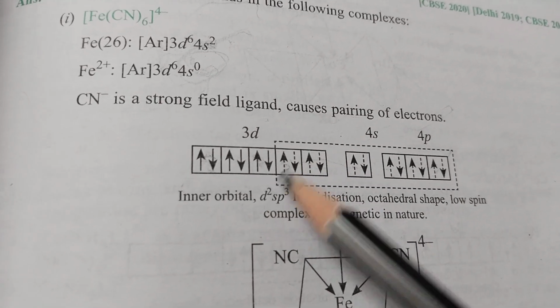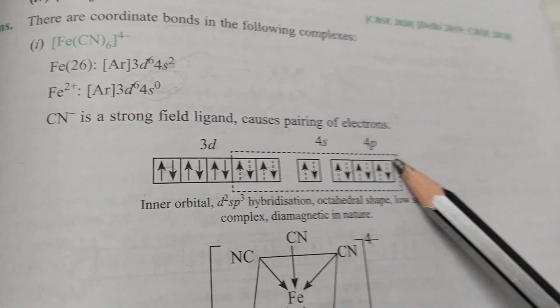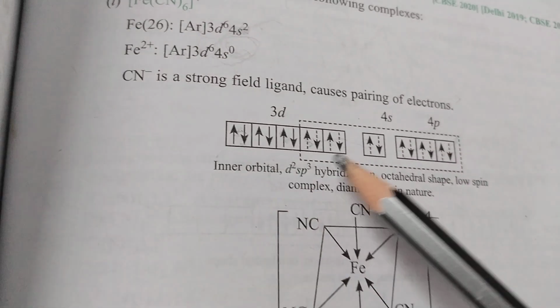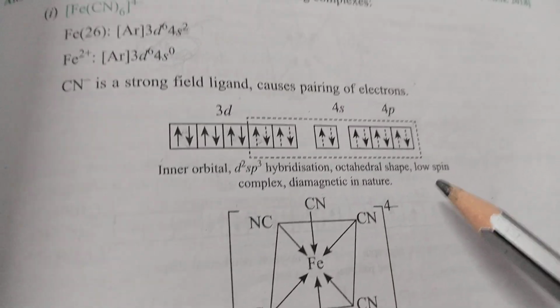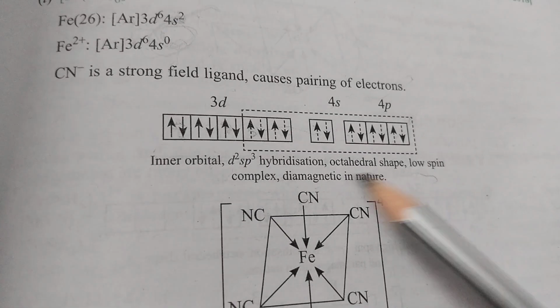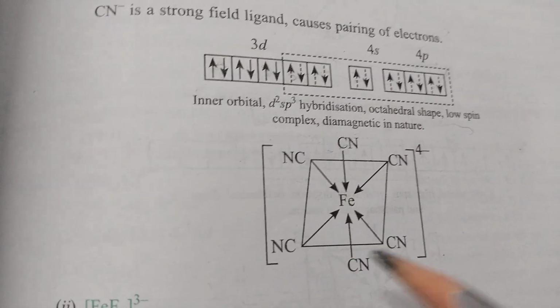Here, inner orbital d2sp3 hybridization takes place. Inner orbital d2sp3 hybridization, octahedral shape, low spin complex. No unpaired electrons are there, diamagnetic nature.